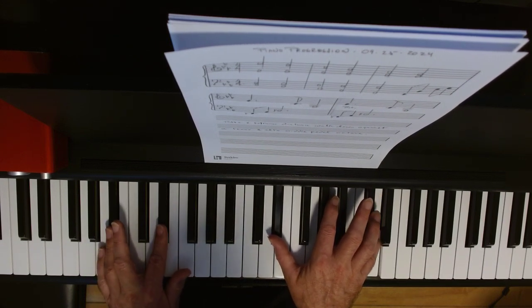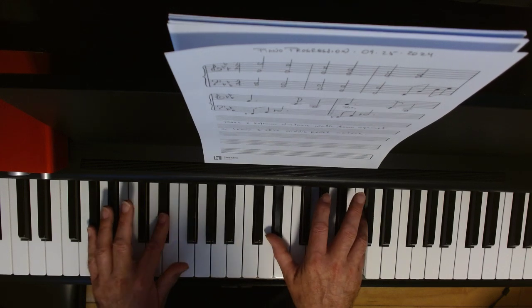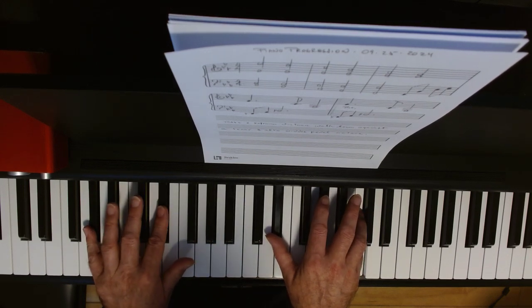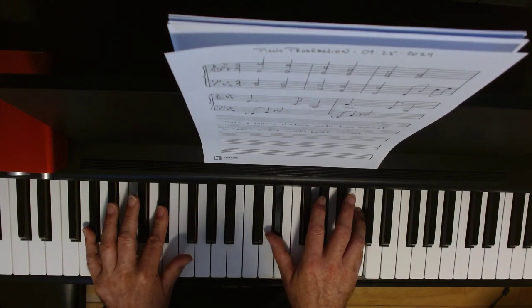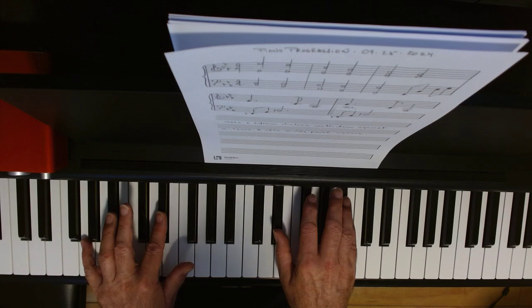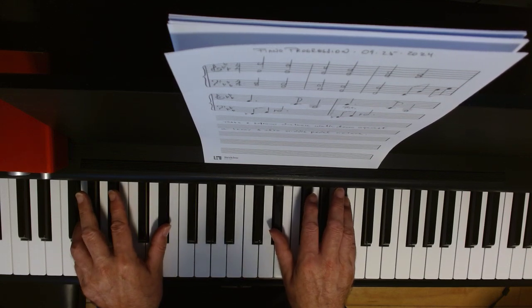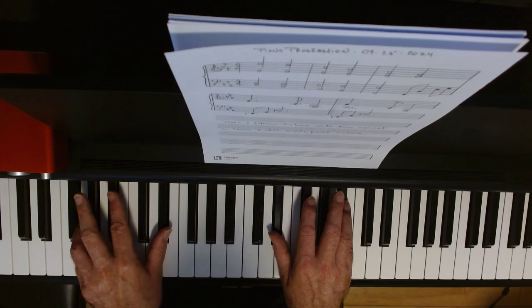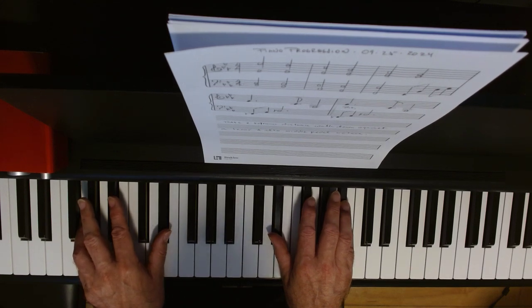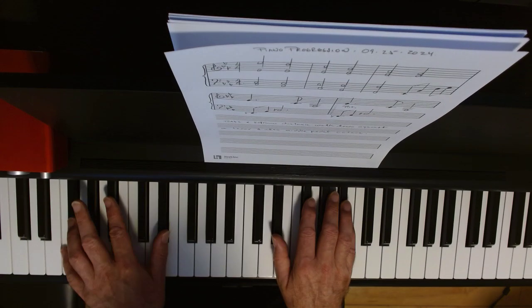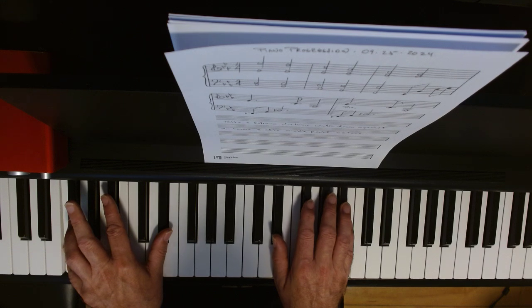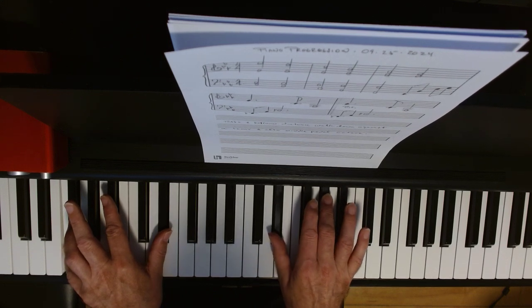In the first figure of bar 2, we have A flat and E flat with E flat and C. In the second figure of bar 2, we have G and E flat with E flat and B flat. In the first figure of bar 3, we have F and E flat and E flat and A flat in the right hand.